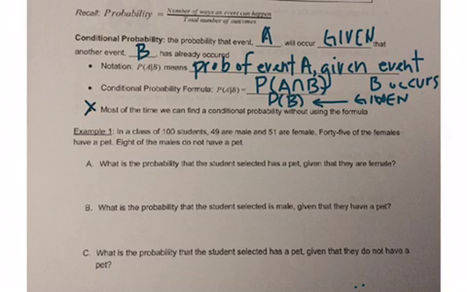Most of the time, we can calculate conditional probabilities without even using the formula, just by thinking back to how we calculate probability in the first place.